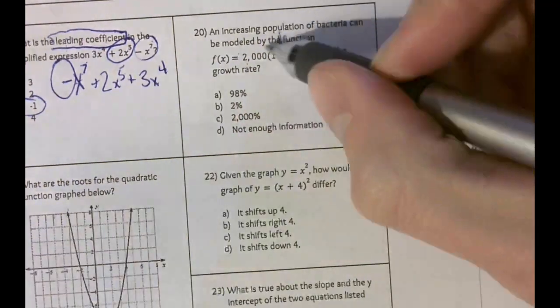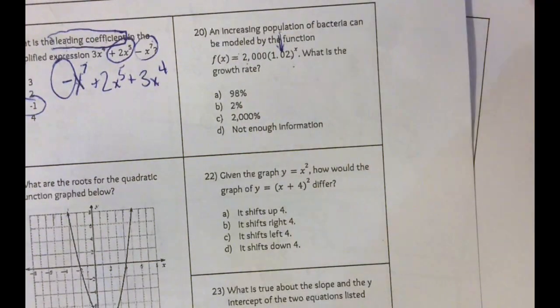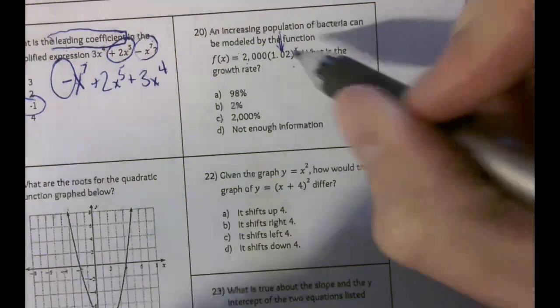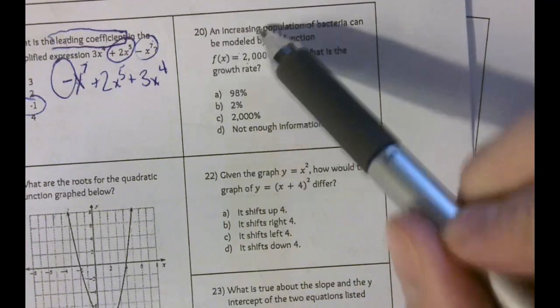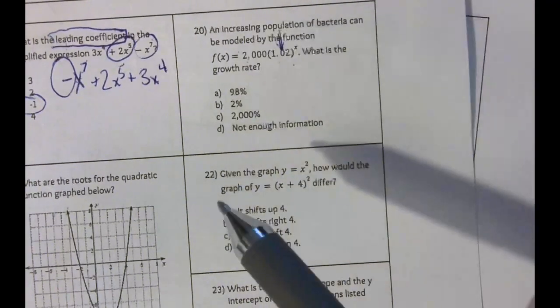Just a quick reminder that any time your multiplier, your base, is bigger than 1, it's going to be growth. So 1.02 is almost 1, ever so slightly more. So that means it will increase. So that's good to know. And it does mention that it's increasing here anyways.